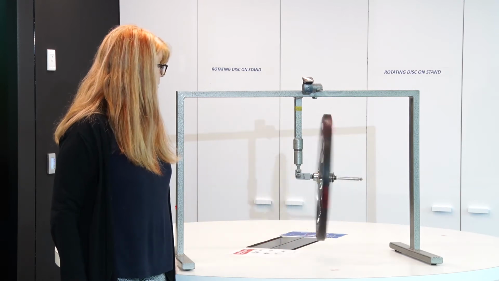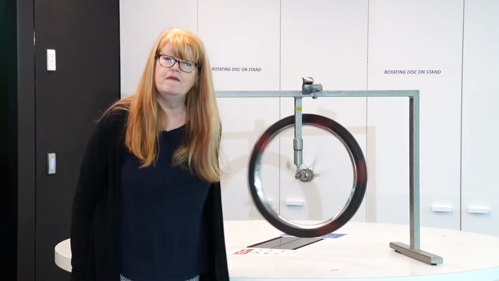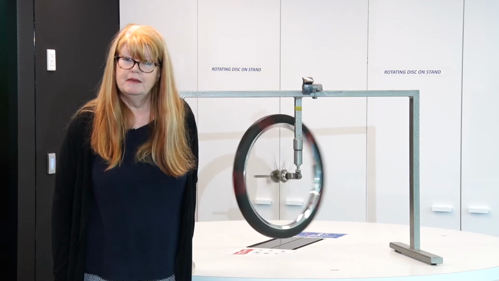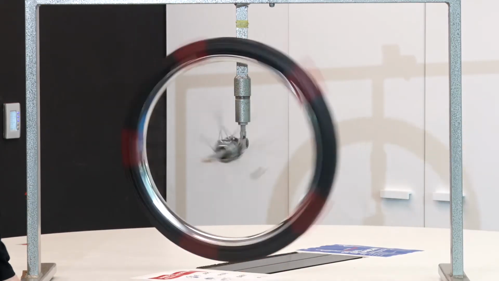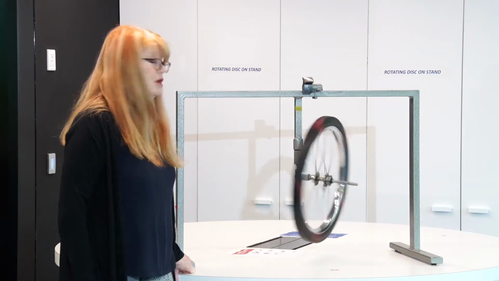So what is going on here? Why doesn't the wheel fall over when it's spinning, and it does fall over when it's not spinning? So I'd like to show you something familiar to explain what is going on. Let's try and understand why the spinning wheel defies gravity.